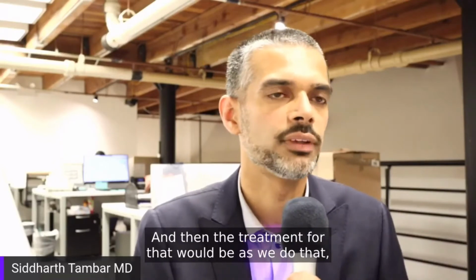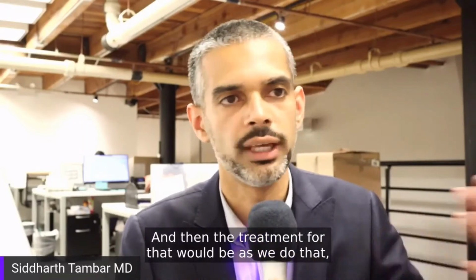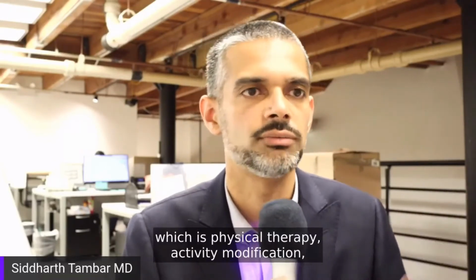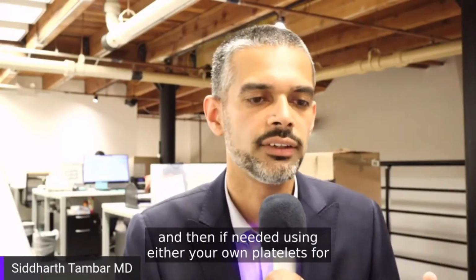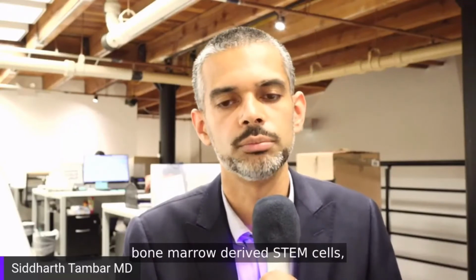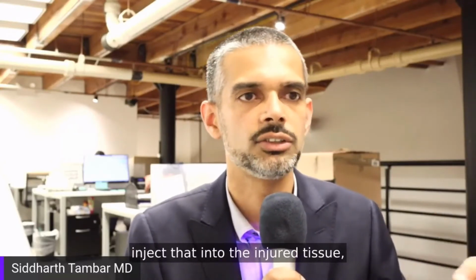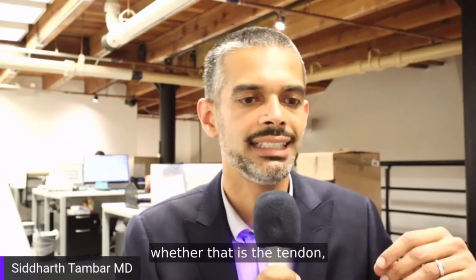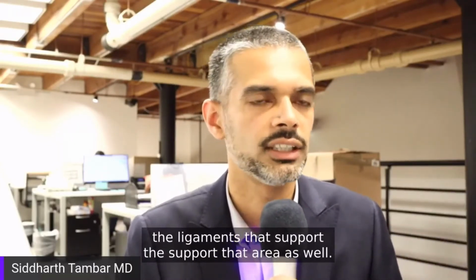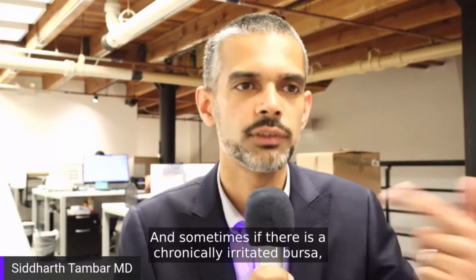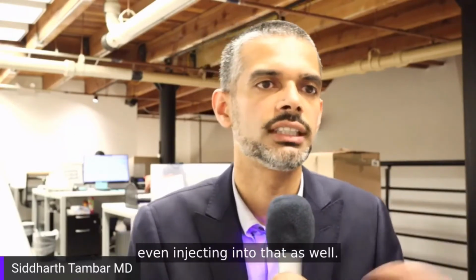And then the treatment for that would be what we do every single day, which is physical therapy, activity modification, and then if needed, using either your own platelets for platelet-rich plasma or your own bone marrow-derived stem cells, and injecting that into the injured tissue, whether that is the tendon or the ligaments that support that area as well. And sometimes if there is a chronically irritated bursa, even injecting into that as well.